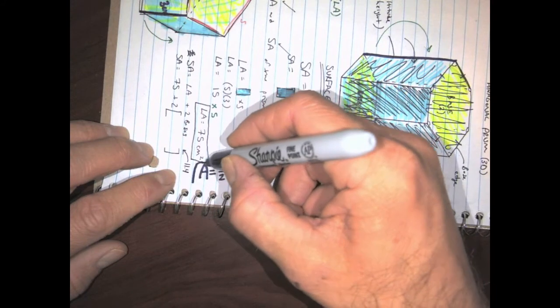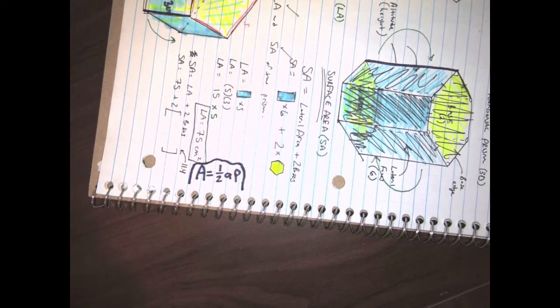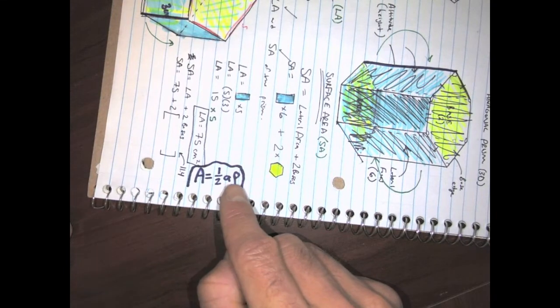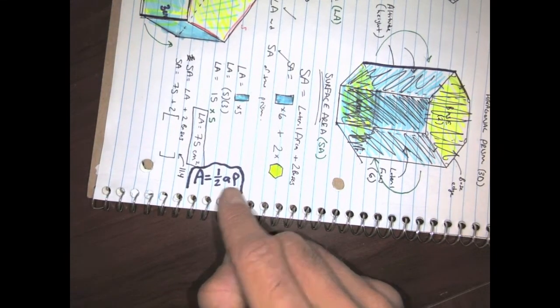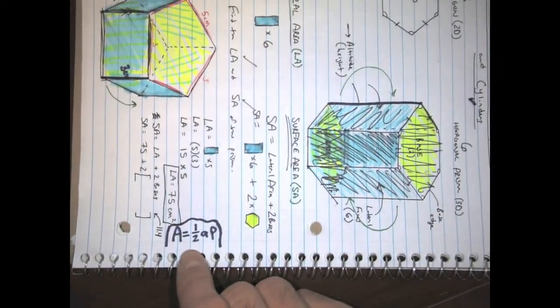Does anybody remember that? Feel free to just say it out loud. I know nobody can hear you, except your parents in the other room. Yeah, I remember that. Area equals 1/2 little a big P. Little a is the apothem, big P is the perimeter. So that's going to find the area of the pentagon.